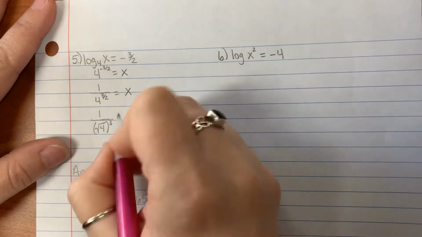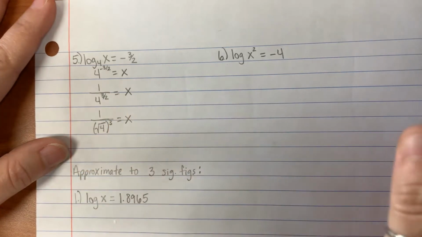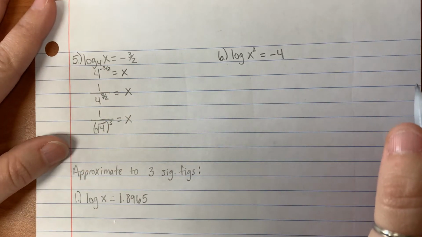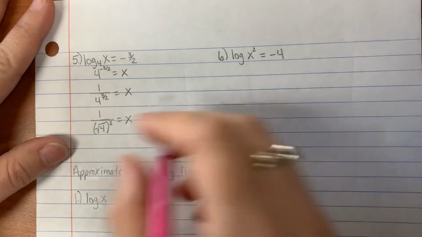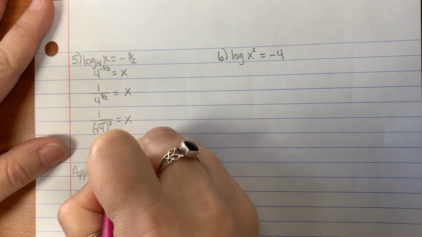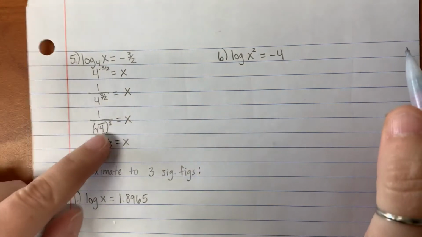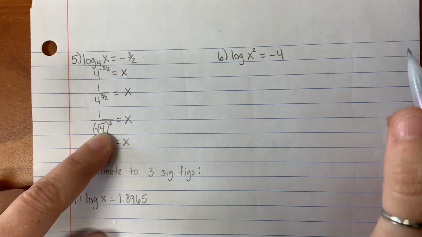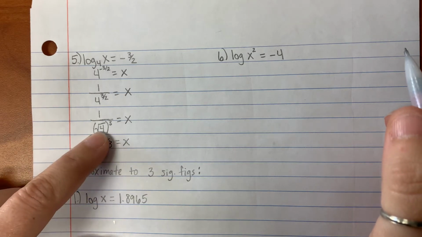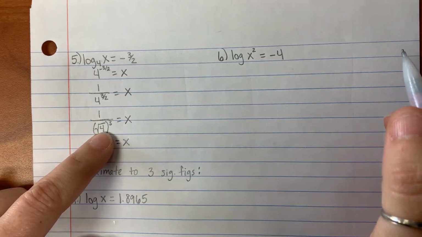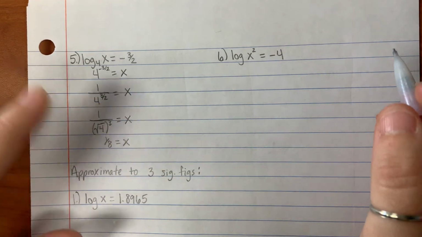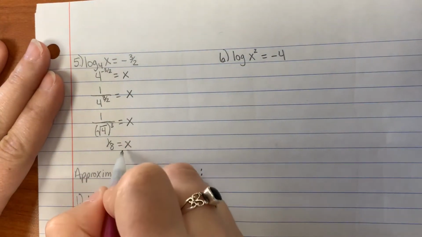And I could do that in either order. I could cube it first and then square root it, or I could square root it and then cube it. Either way, I should end up with 1/8. So let's say I cubed it first. That would be 4 to the third power is 64. The square root of 64 is 8. If I square root it first, that's going to be 2, and 2 to the third power is also 8. So either way, it doesn't matter. So I end up with 1/8.